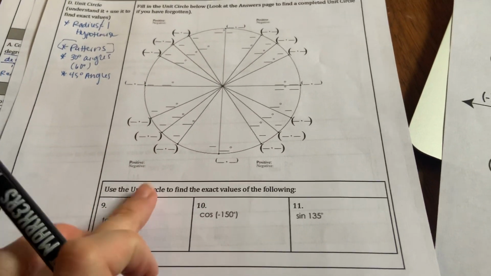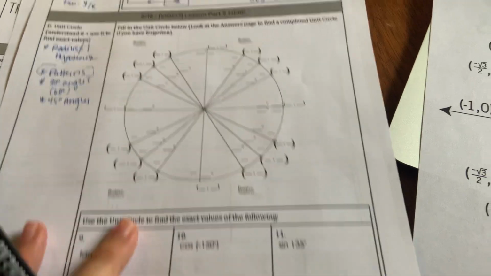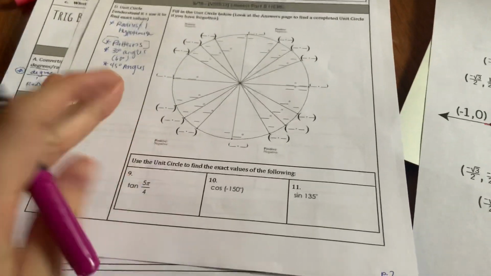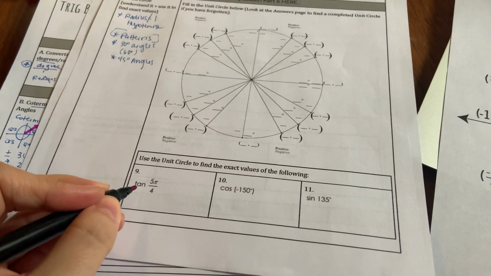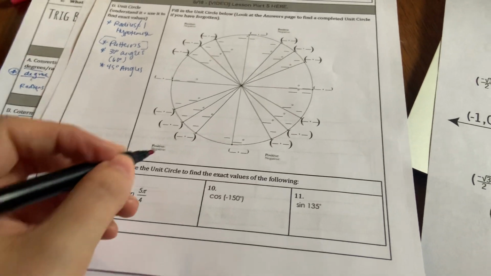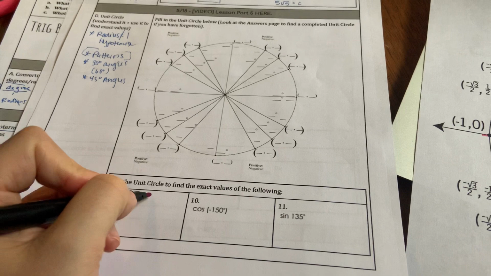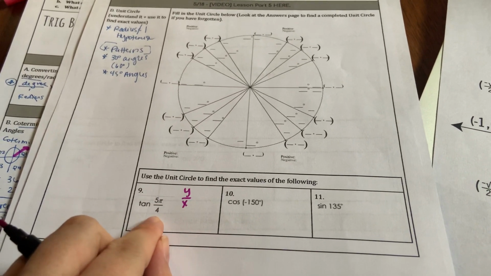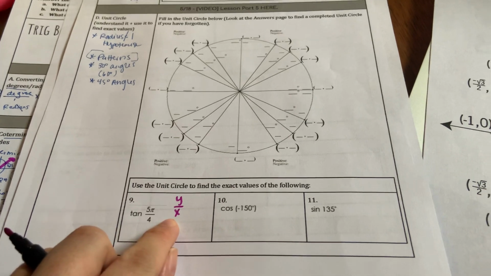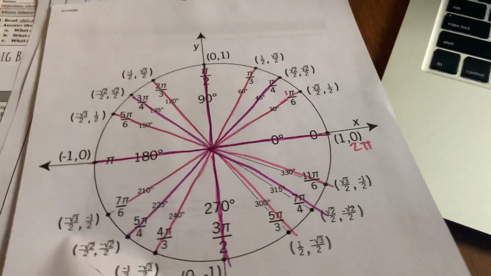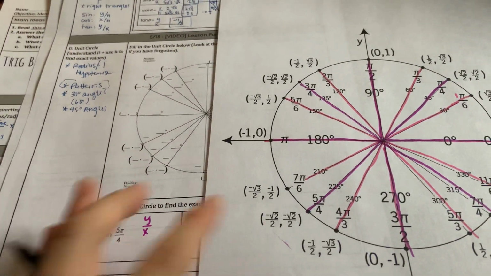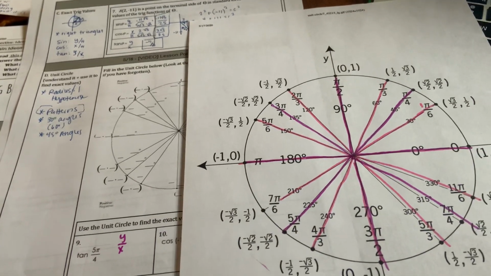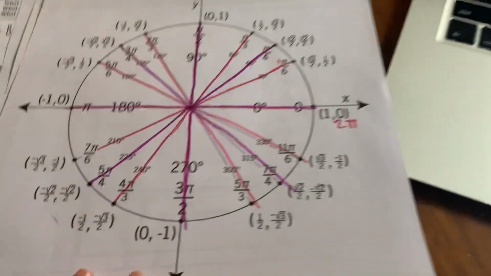The second part is using the unit circle to find the exact values. So think back up to here, the exact values is that x over y, y over x. Well, tan, I know, is always going to be y over x, right? So I want to go to 5 pi over 4, and I want to find what y over x is. So hopefully if it's in this unit circle section, it will be on the unit circle. You could convert to degrees and then work your way around that way. But let's see if 5 pi over 4 is on the circle.